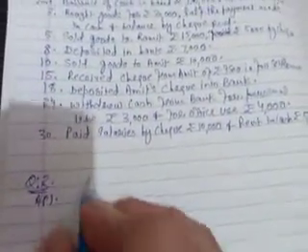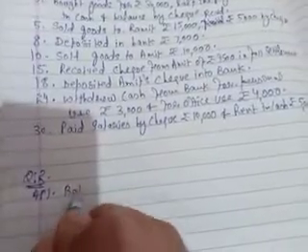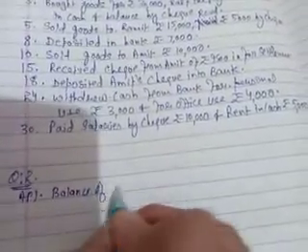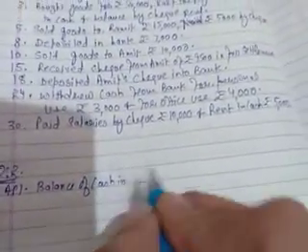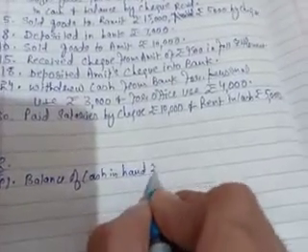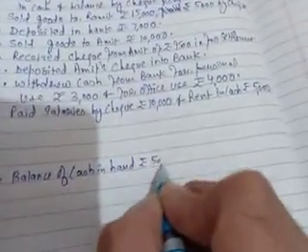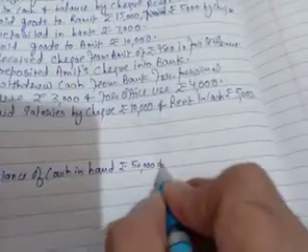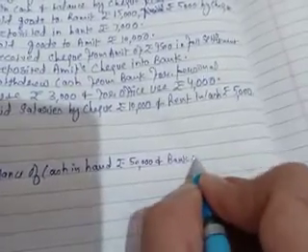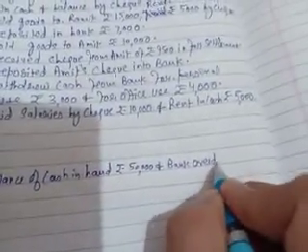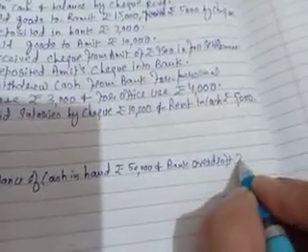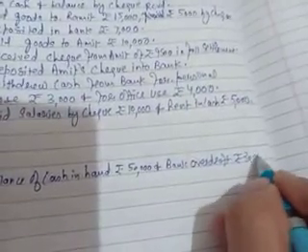April 1, balance of cash in hand rupees 50,000 and bank overdraft rupees 30,000.